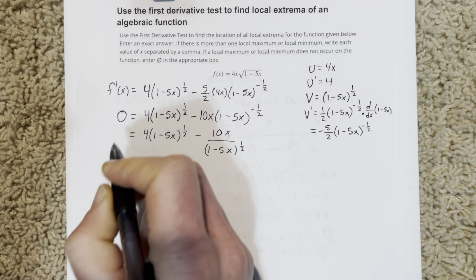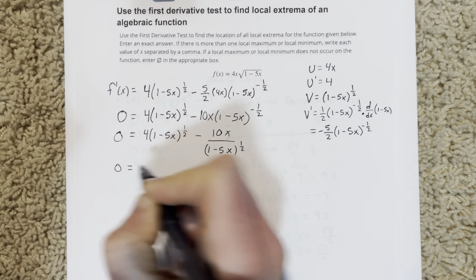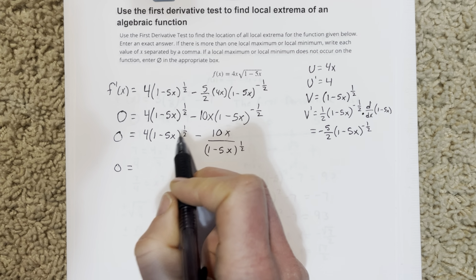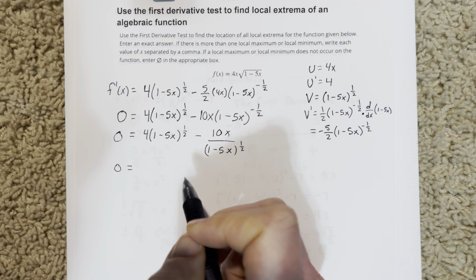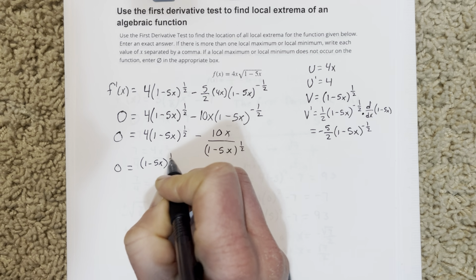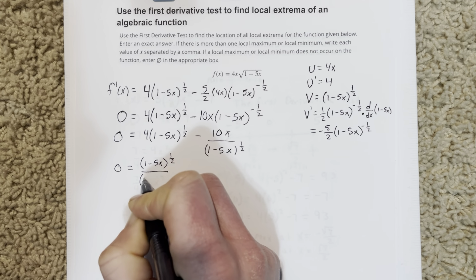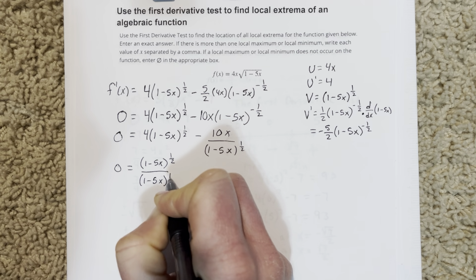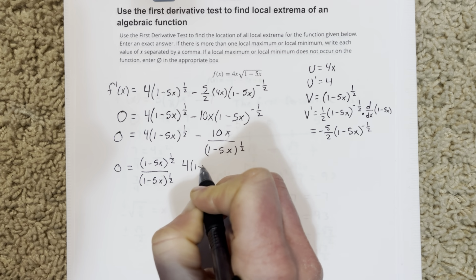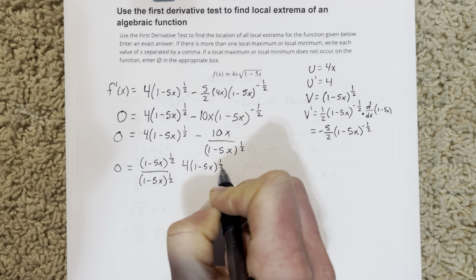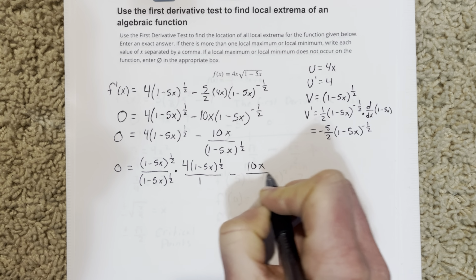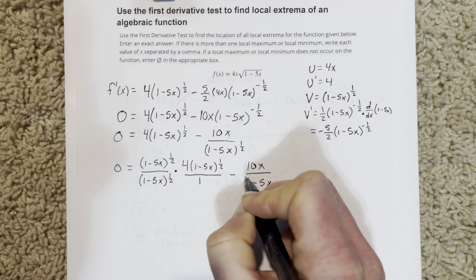And we'll find a common denominator and combine this together. So I'm going to multiply the first term by 1 minus 5x to the 1/2 over 1 minus 5x to the 1/2, giving 4 times 1 minus 5x to the 1/2 over 1 minus 5x to the 1/2, minus 10x over 1 minus 5x to the 1/2.